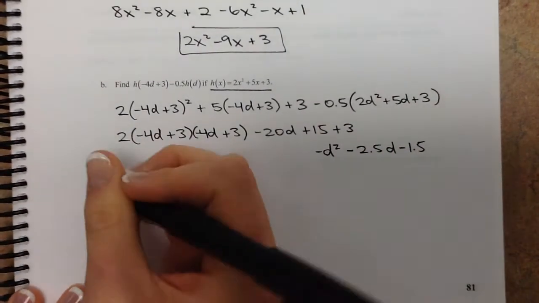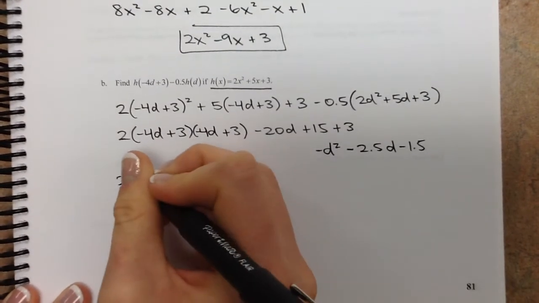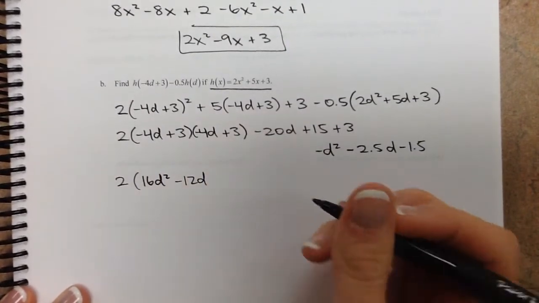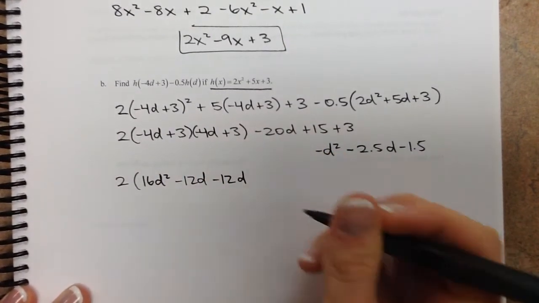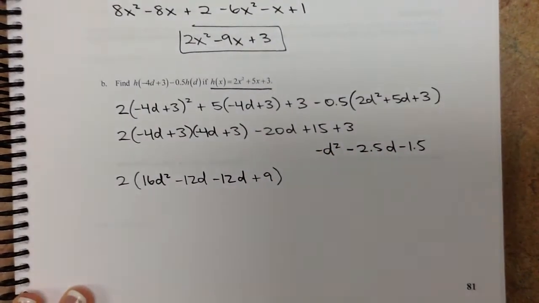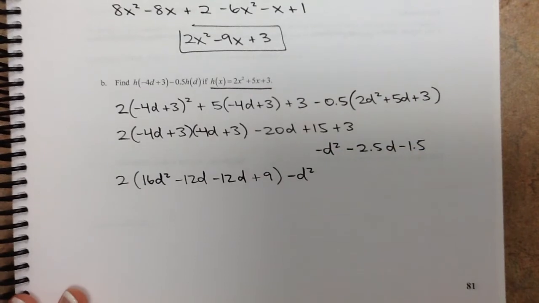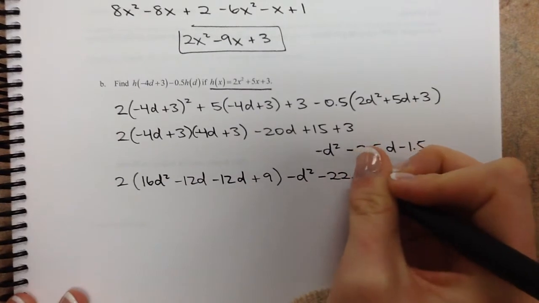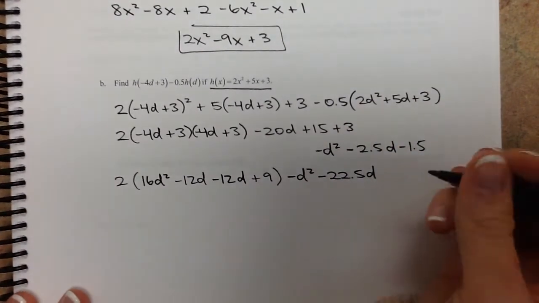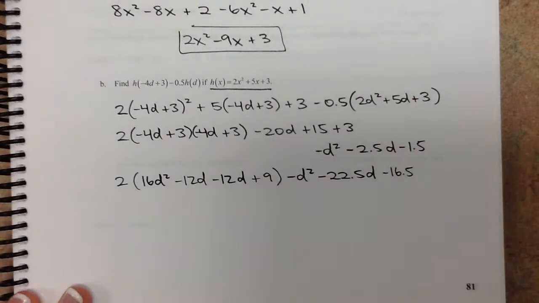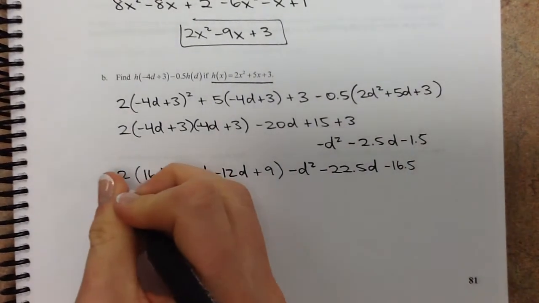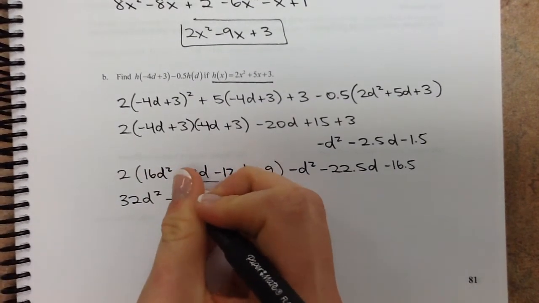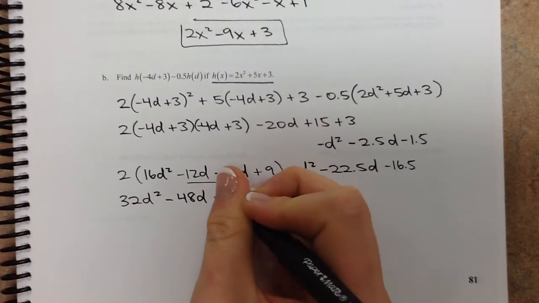Okay, here I'm going to FOIL. So I still have that 2 on the outside. Negative 4d times negative 4d. Negative 4d times 3. 3 times negative 4d. 3 times 3. Okay, now I can start combining like terms. So negative d squared. I have a negative 20d and a negative 2.5d. So negative 22.5d. 15 and 3 is 18, minus 1.5 is 16.5. I'm just about there. Distribute this 2. This is a negative 24d, and I can distribute the 2. And then 2 times 9.